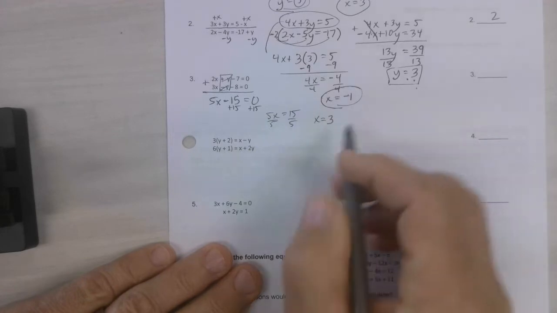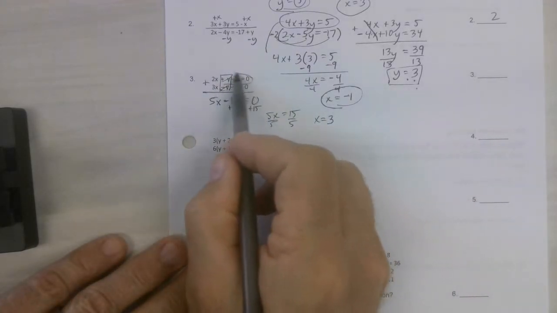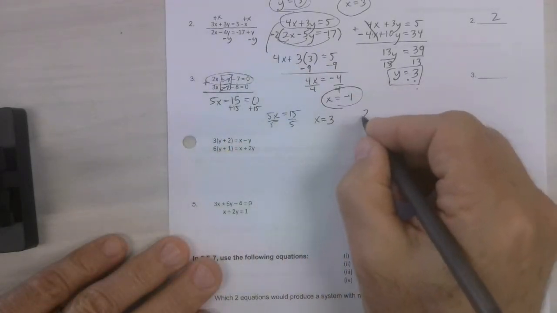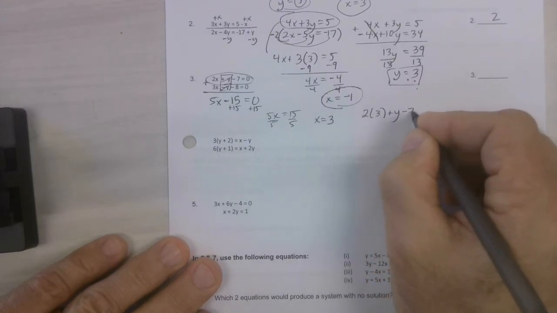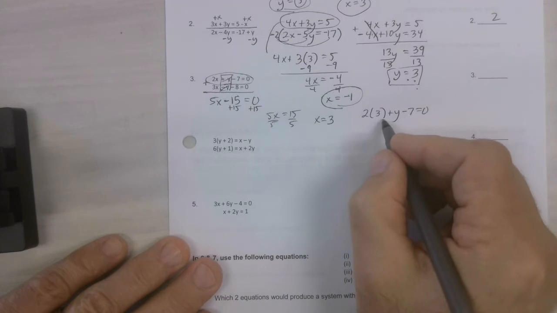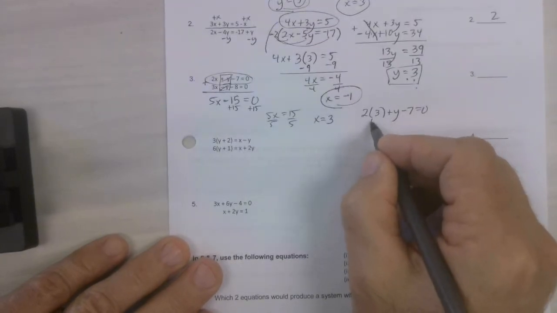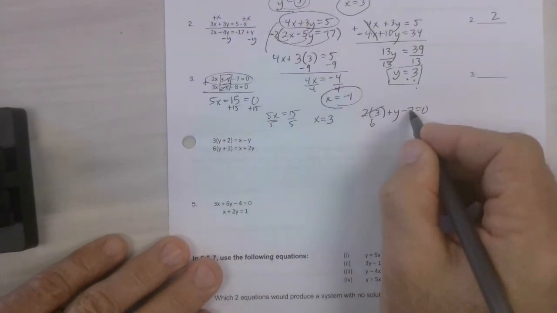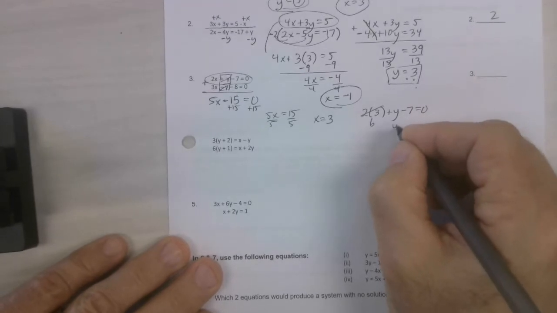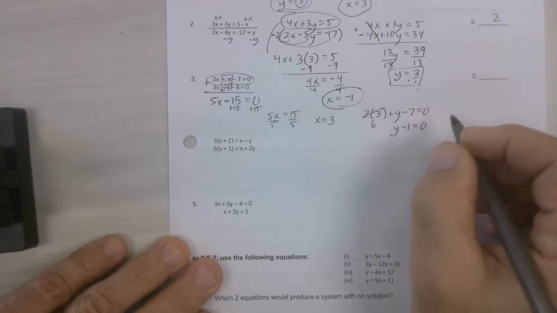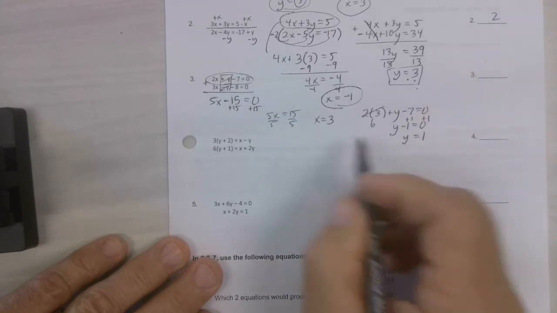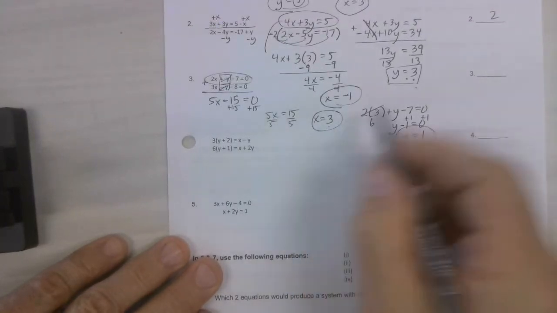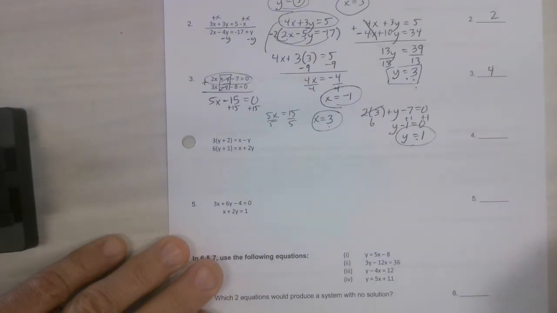I get x is 3. Now I'm going to go ahead and plug it in that top one. So I go 2 times x, which is 3, plus y minus 7 equals 0. So this is 6. 6 minus 7 is -1, so I'm just going to rewrite it as y minus 1 equals 0. Add 1, so I get y equals 1. There's my x, there's my y, add them together, I get 4.